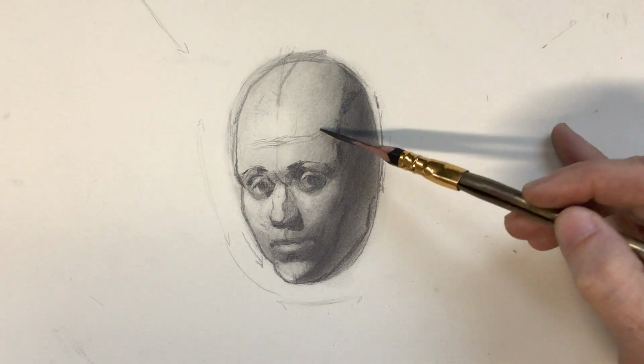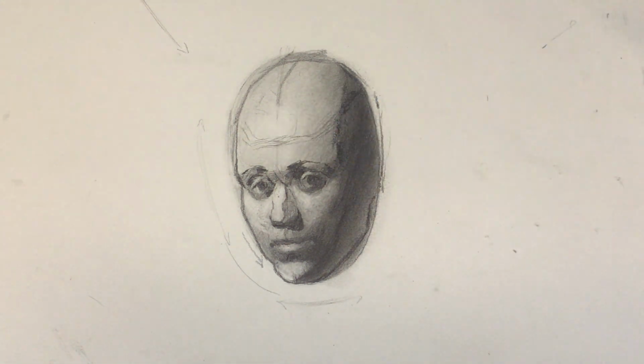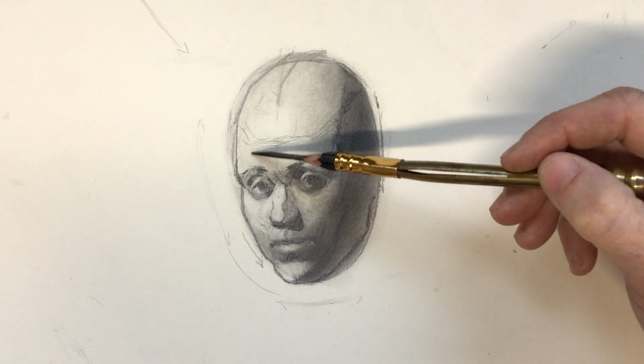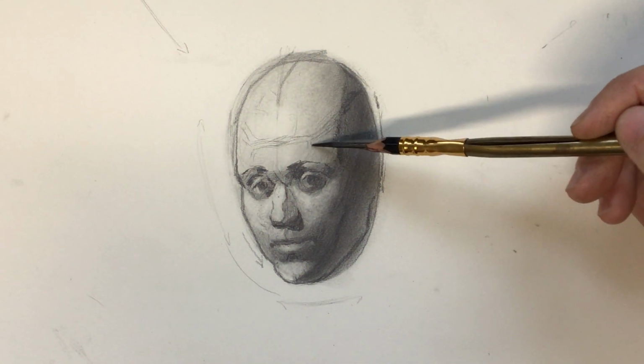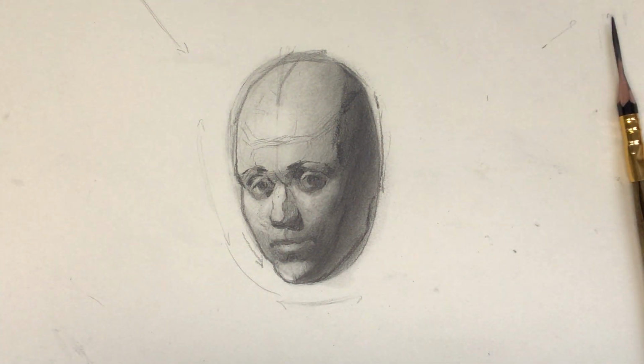But I have something else that I want to incorporate into this. It's a good time to incorporate a subtopic within the idea of the egg logic of the head, and that is something called the hierarchy of the lights.